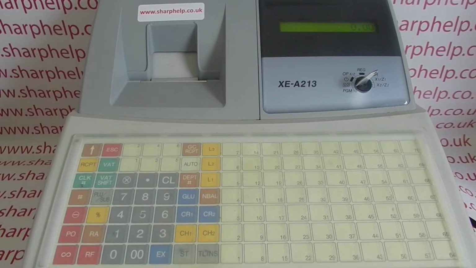But also, more importantly, it's how your tax reporting is controlled. So all the departments, you have to assign a tax to them, tax rate 1, 2, 3 or 4. Again, I've covered that in my tax programming video on this machine. So if you've not done any of that yet, you might want to check out the department programming video before you go ploughing into the PLUs.